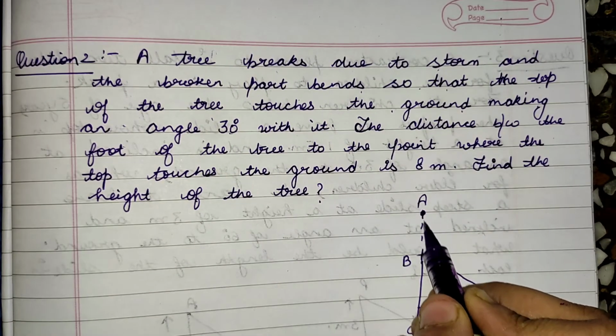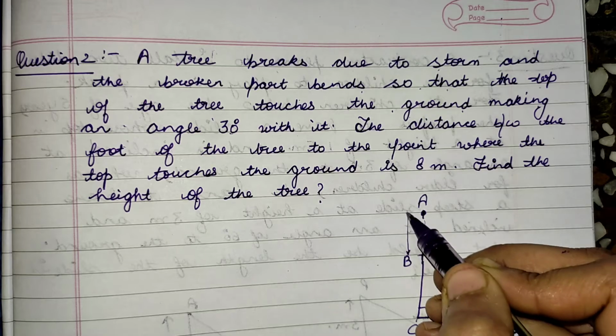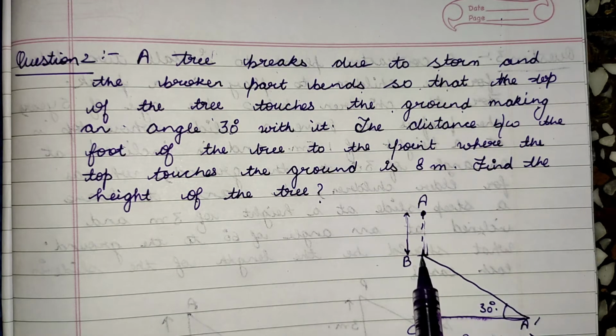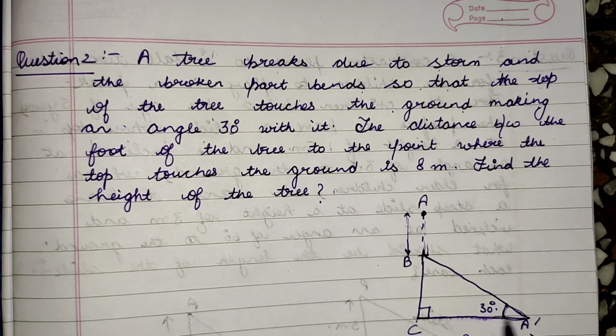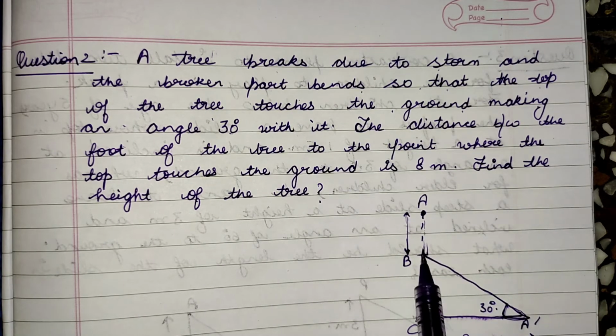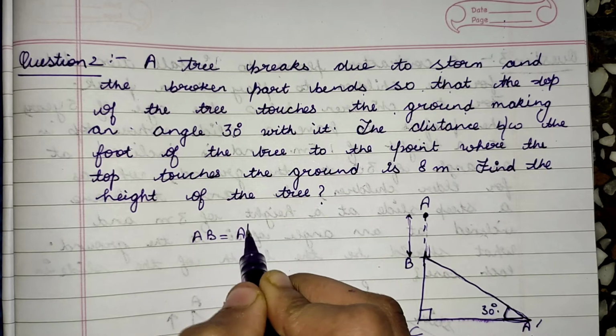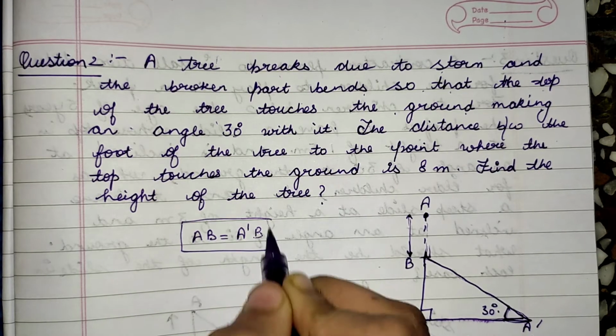The tree has broken down such that the top of the tree, this AB, has fallen down and is making an angle of 30 degrees with the ground. Whatever this AB is, the same is this A dash B. AB is equal to A dash B.